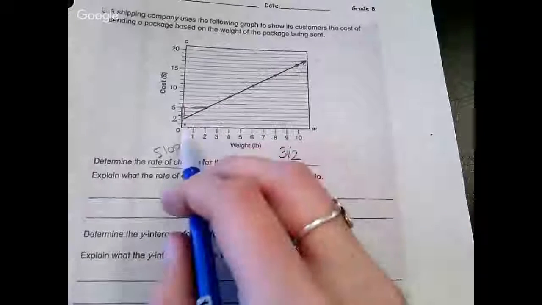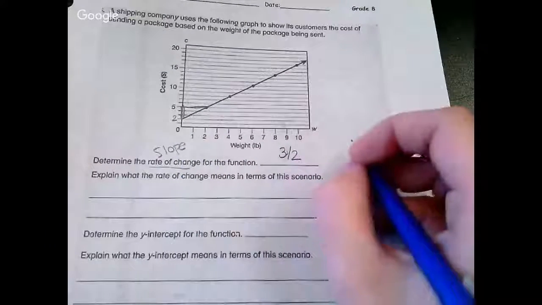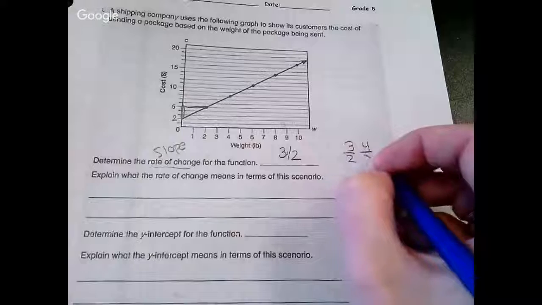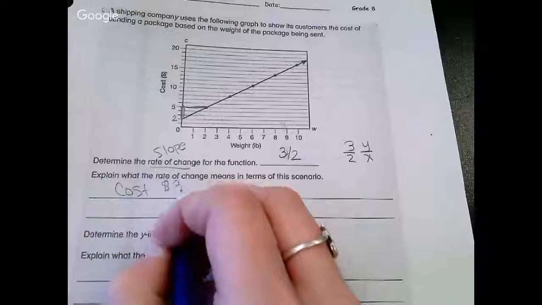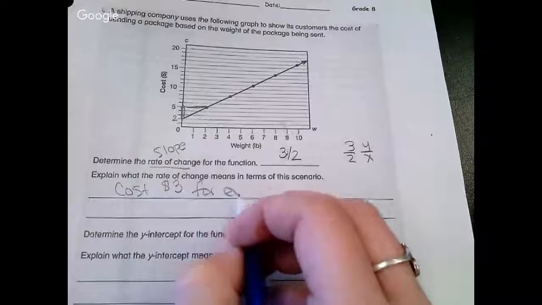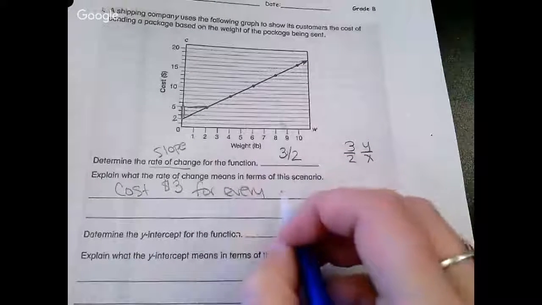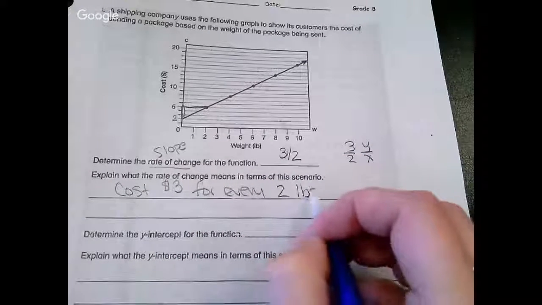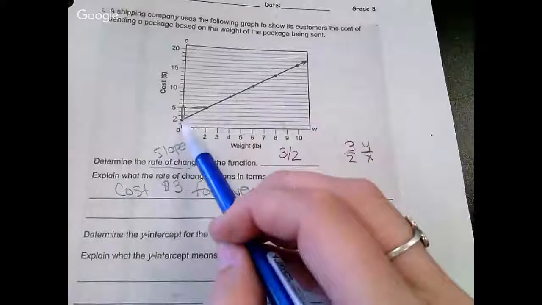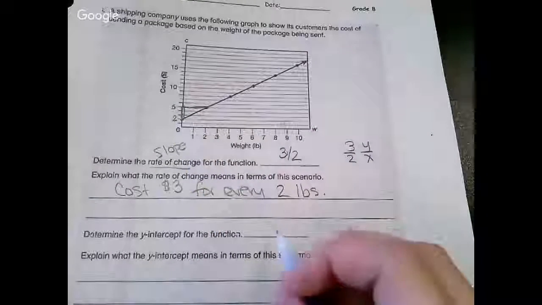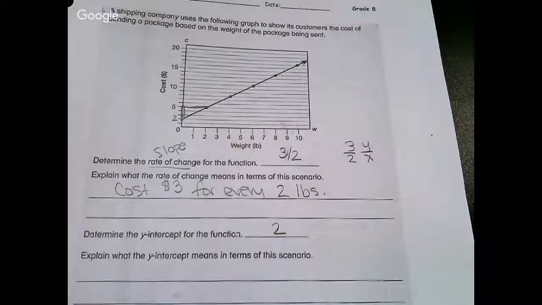Well, the y is our cost. So that means 3 over 2, y over x. So that means it costs $3 for every, our x value is pounds, so for every 2 pounds. Determine the y-intercept. Well, this crosses the y-axis at 2, so my y-intercept is going to be 2.